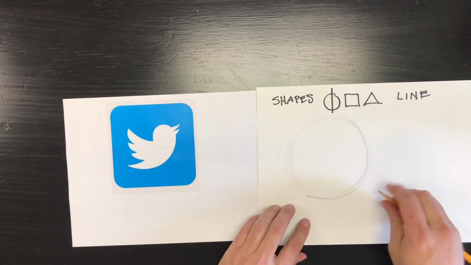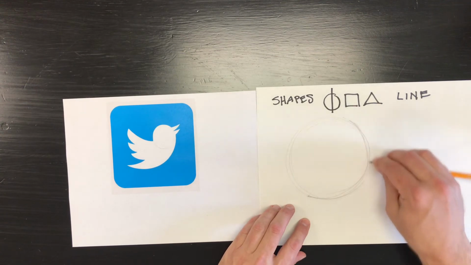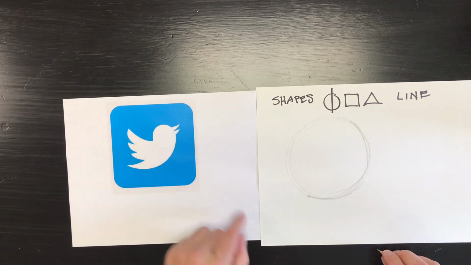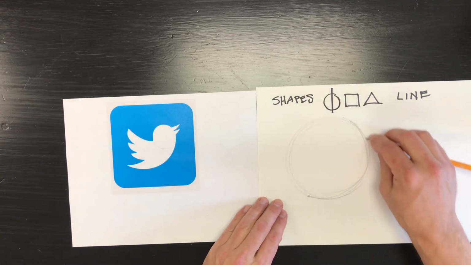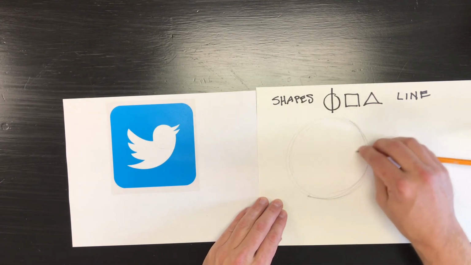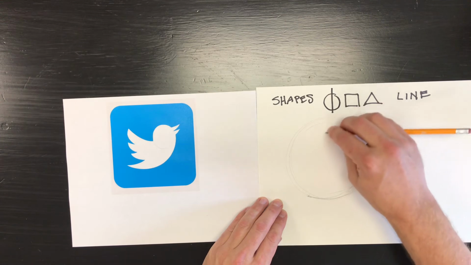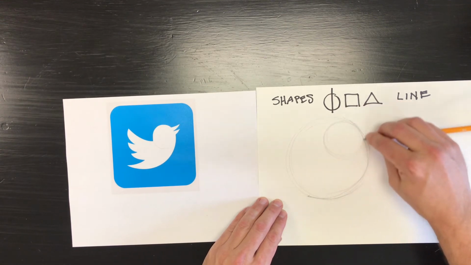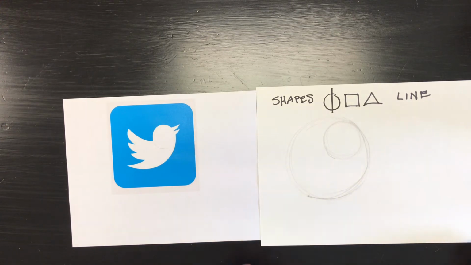That's the part I'm going to keep. Now I also have a circle here for the head, so I'm going to put that in here. Again, I've never drawn this before. So that would probably be the second largest shape.